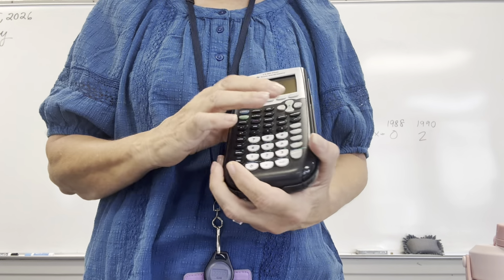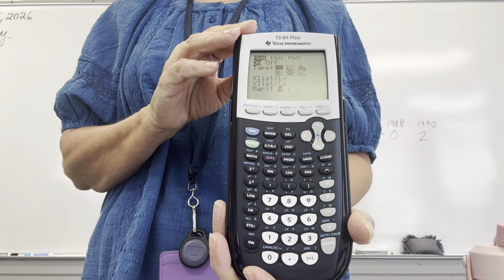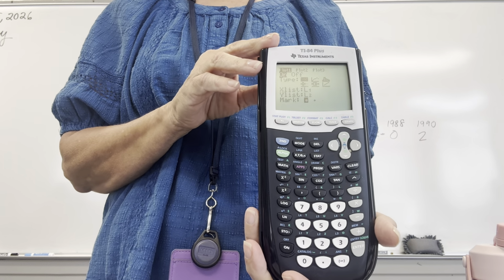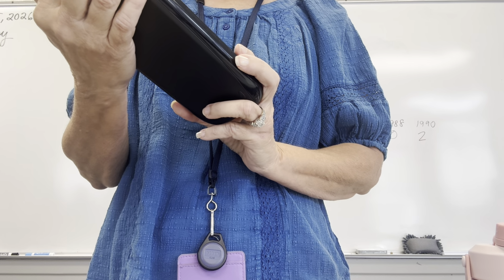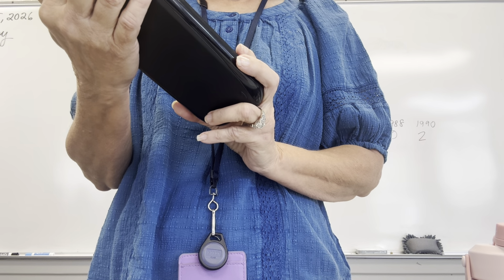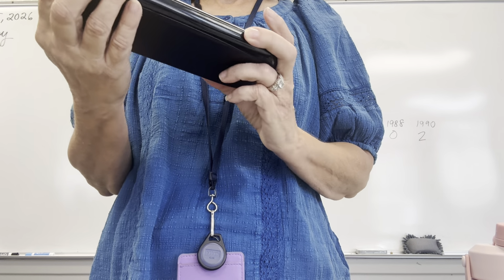That's the first, okay? Mine is already highlighted. The second row should tell you what you want it to look like. Dots. We don't want lines. We don't want a histogram. We want the dots. I don't care what your dots look like.